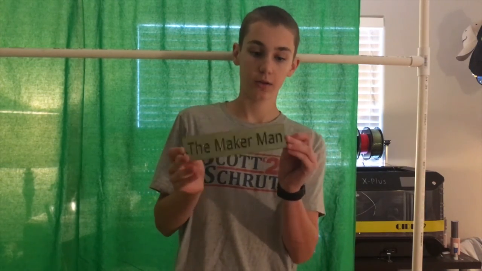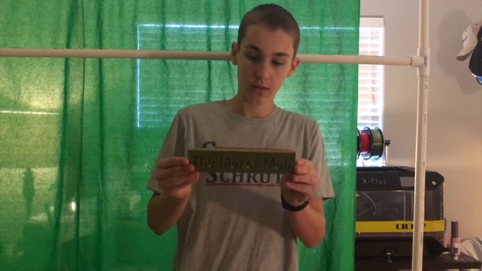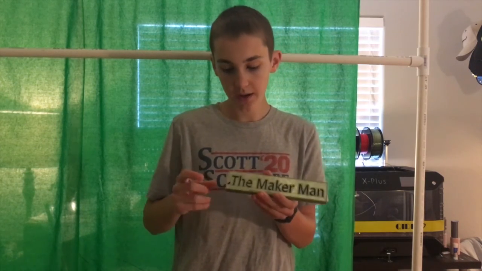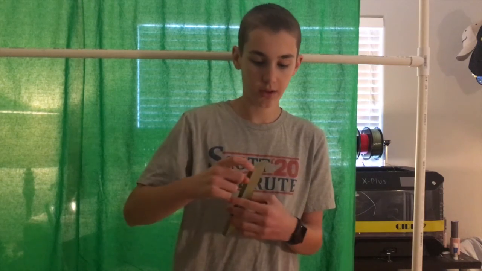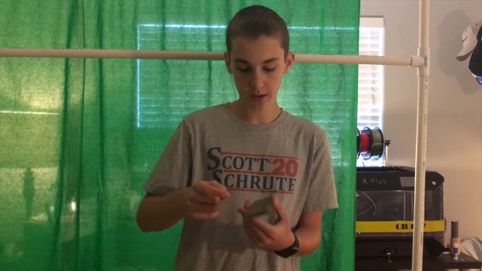See? It's pretty cool. It says the Maker Man. And as you can see, it has that little hole, and it has the secret tunnel inside of it leading to a hole right here, and so this can fill with water.